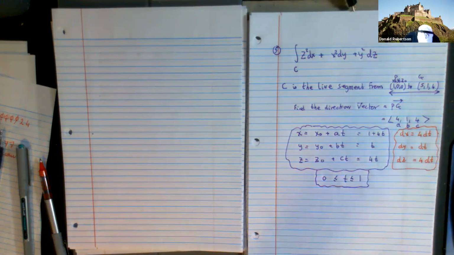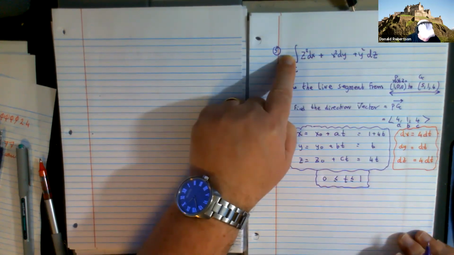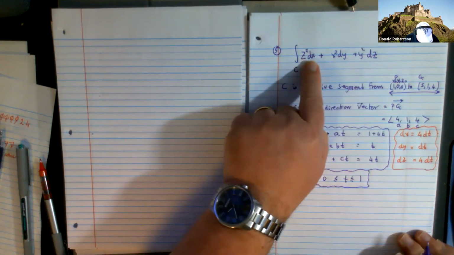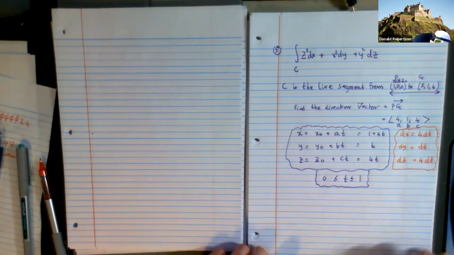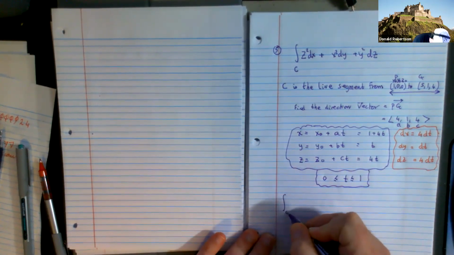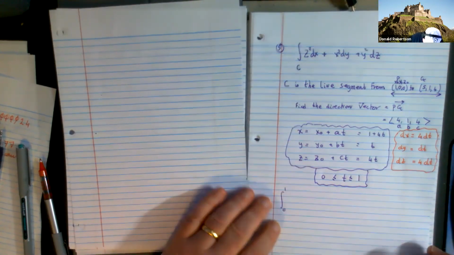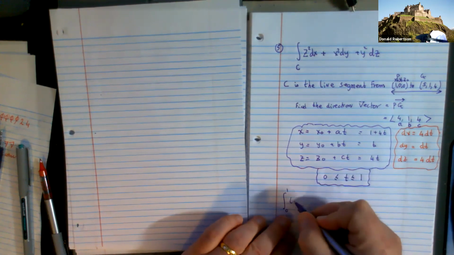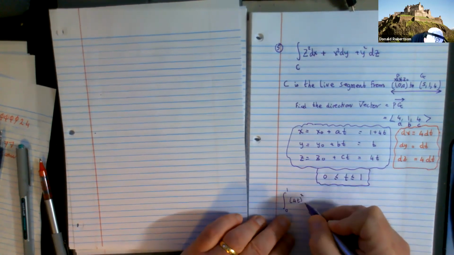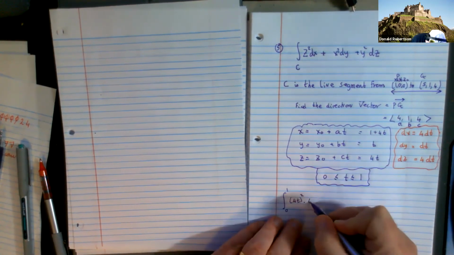Well, pretty much, aren't we good to go? Shouldn't I be able to turn the z's, x's, and y's into stuff? Shouldn't I be able to turn the dx, dy, and dz into t's? And shouldn't the c be 0 to 1? So it's going to be the integral from 0 to 1. Instead of z squared, it's going to be 4t squared. Instead of dx, it's going to be 4 dt.